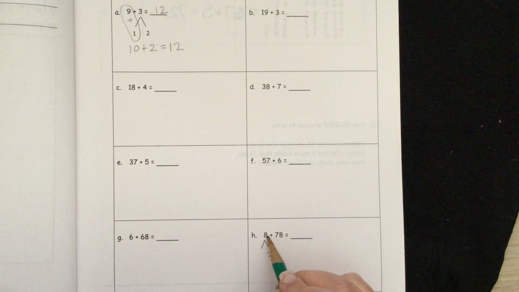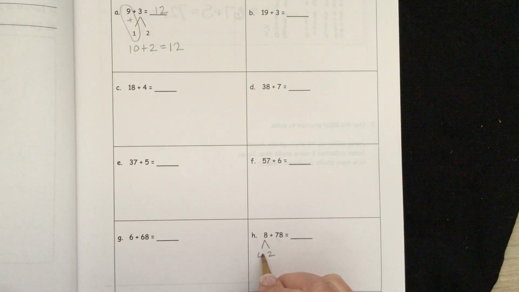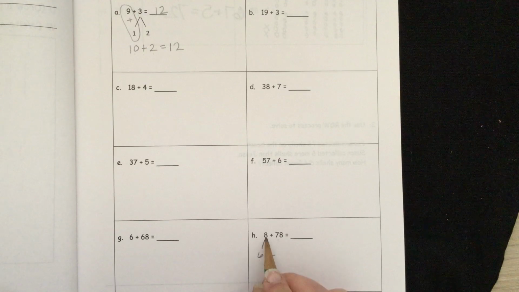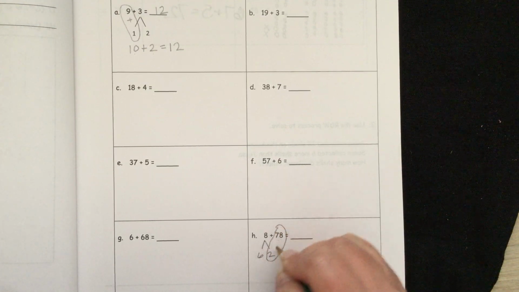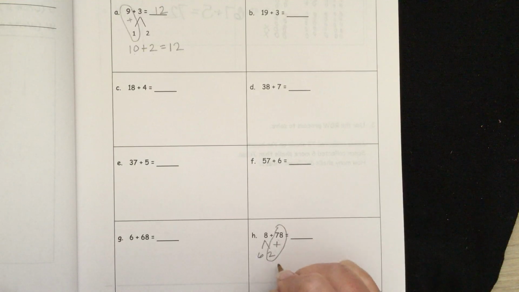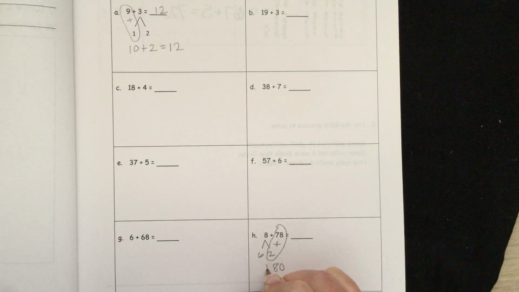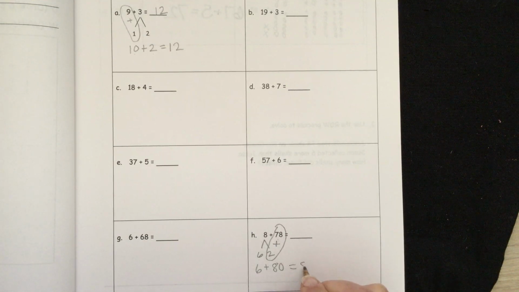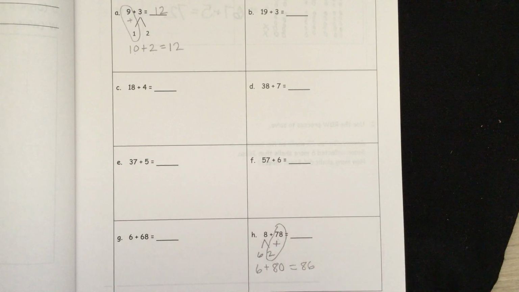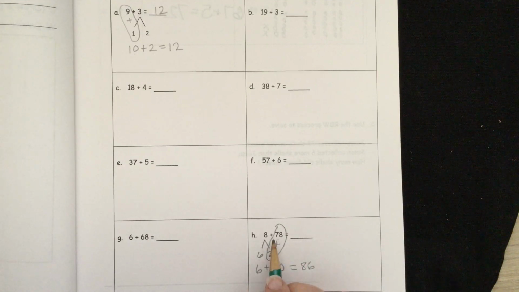Okay, so we'll break apart this 8 into a 2 and a 6 because we know that 6 plus 2 equals 8. So then we can get our 78 plus 2 will equal 80. And we have our 6 here. So 6 plus 80, or the same thing as 80 plus 6, and that will equal 86. And that is the same as 8 plus 78.